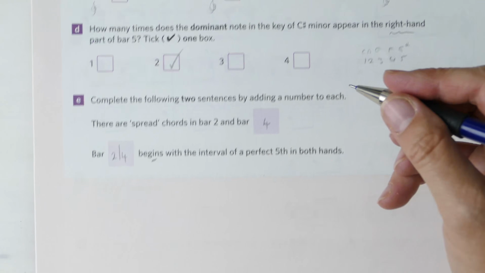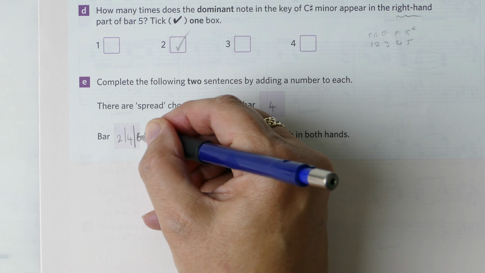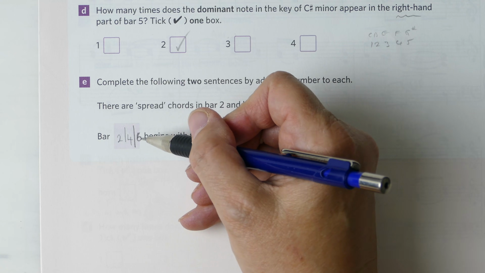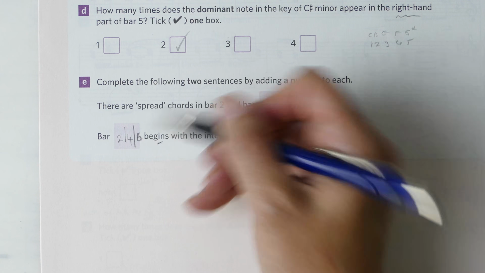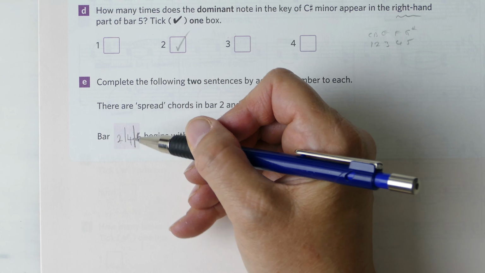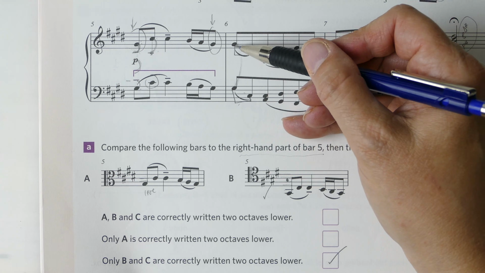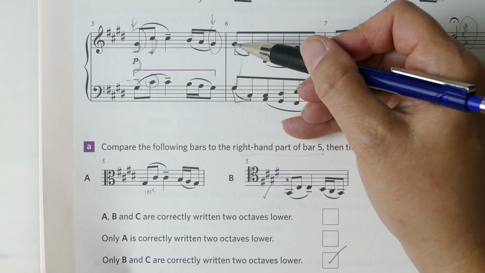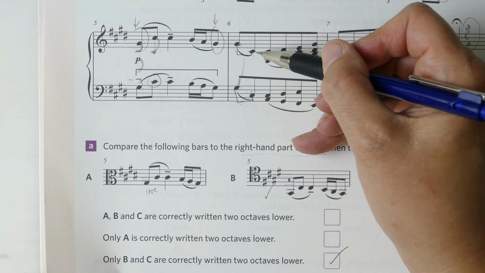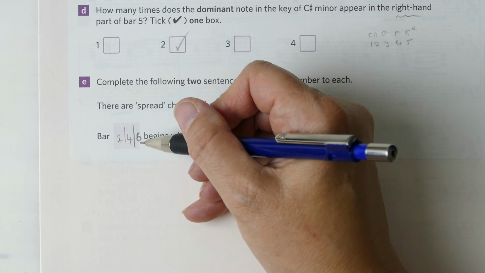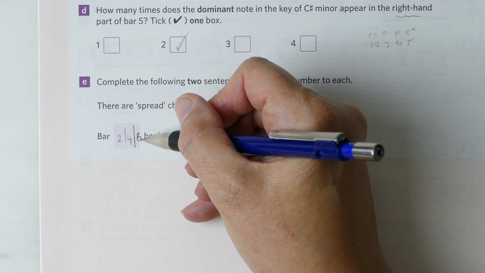So we have the melodic interval of a perfect fifth at the beginning of bar 6. So the answer that is given in the answer book is bar 6, which is the answer that the ABRSM are looking for in this particular exercise. So bars 2 and 4 actually do begin with a harmonic interval of a fifth, but I think what they're actually looking for is this melodic interval of a perfect fifth in both parts there. So perhaps bar 6 is what they're after. Although 2 and 4 is correct, bar 6 is also a correct answer.